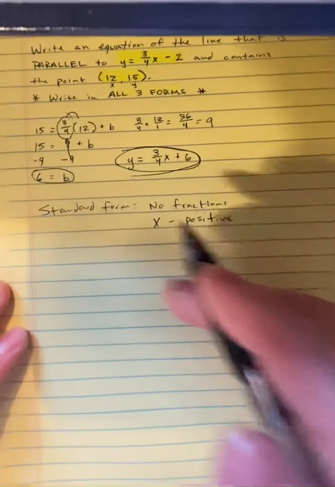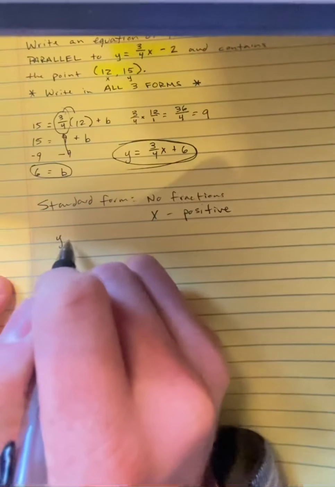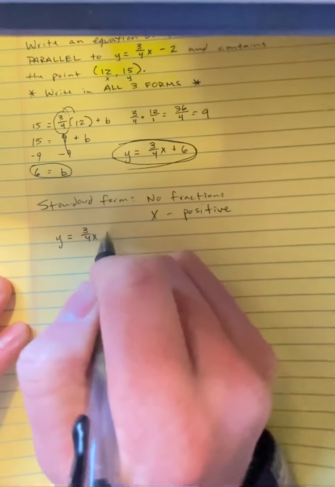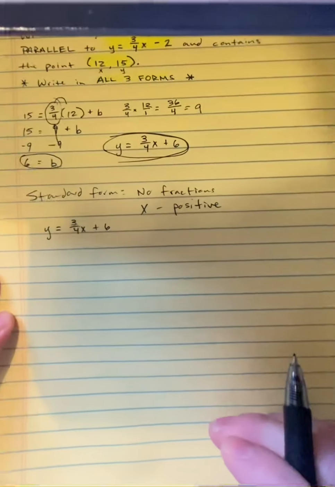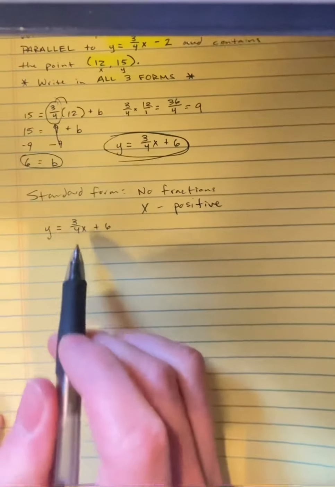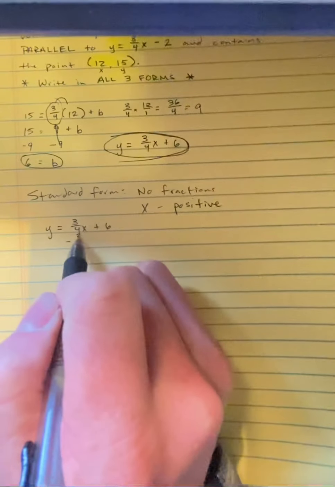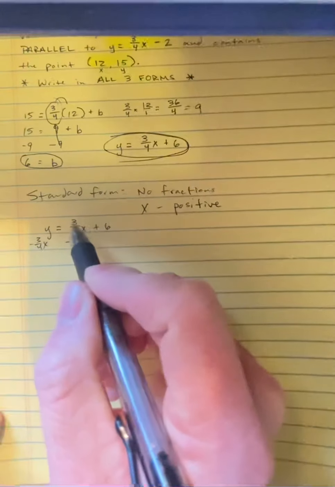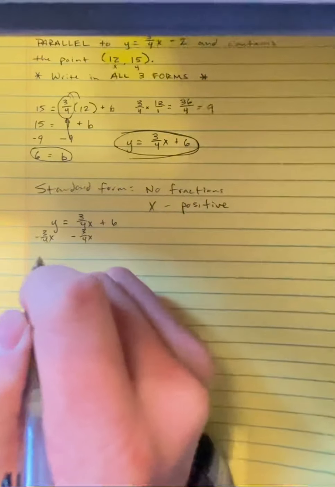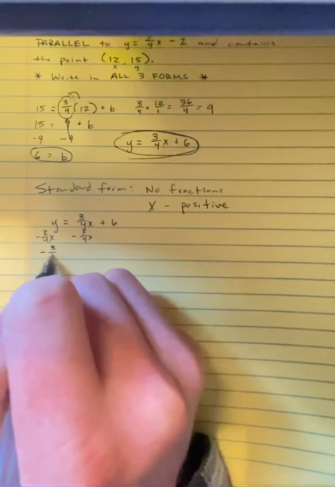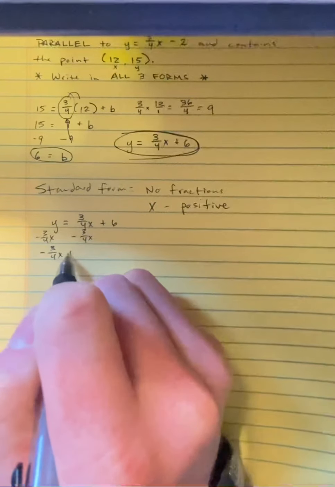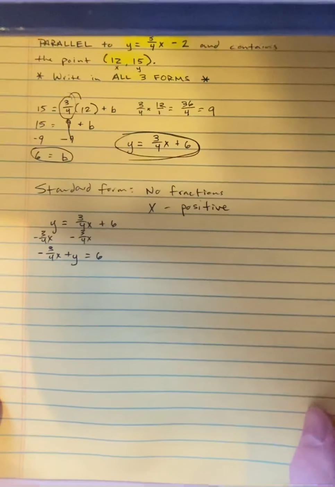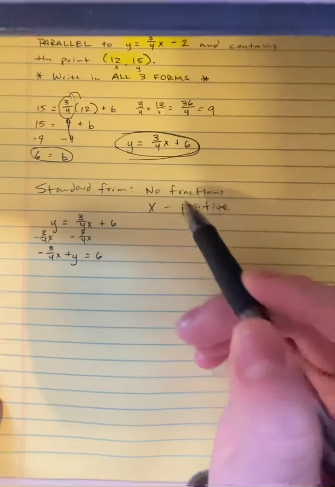So let's do that. I'm going to start by just rewriting the slope-intercept form. y equals 3 over 4x plus 6. Now, to get x to the other side, I'm going to subtract it from both sides. It'll cancel out here on the right side, and we'll have -3 over 4x plus y equals 6.